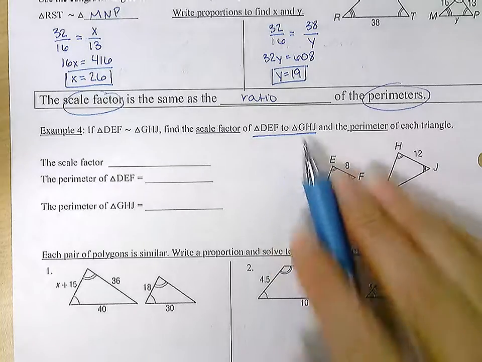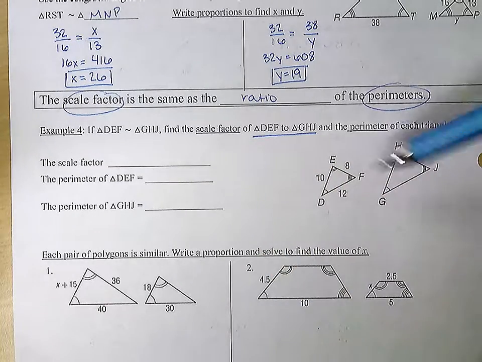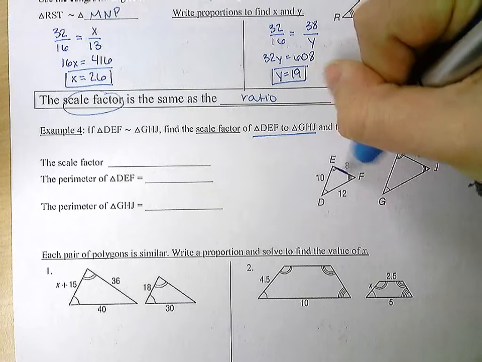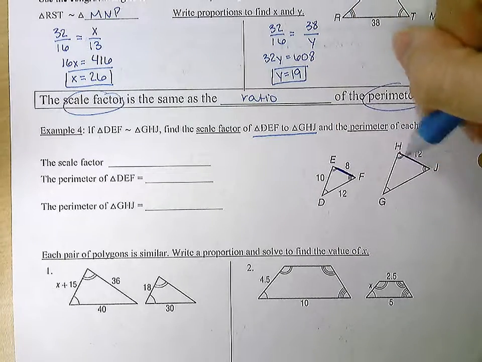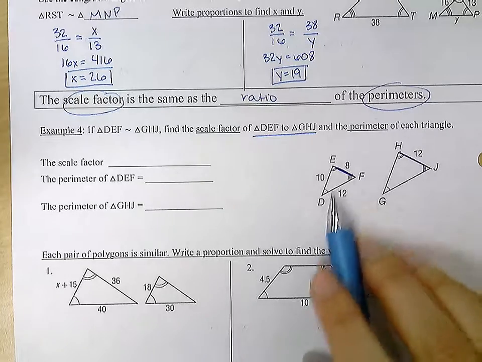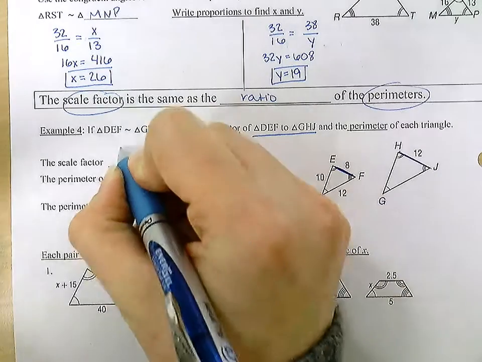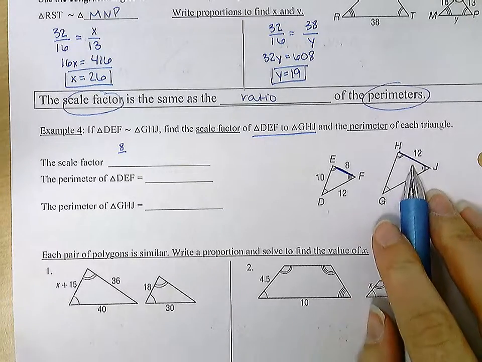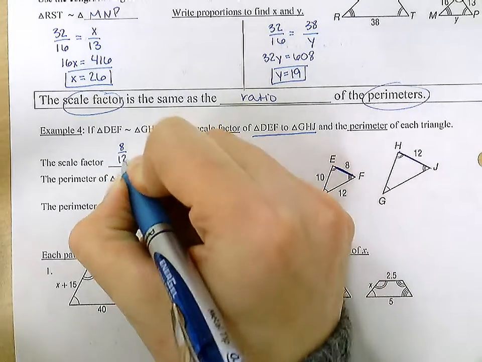I want to look for my corresponding sides. I have EF and HJ in this other triangle. Those two are corresponding sides. So I can write out my scale factor from DEF, which is 8, to its corresponding side, HJ, which is 12.